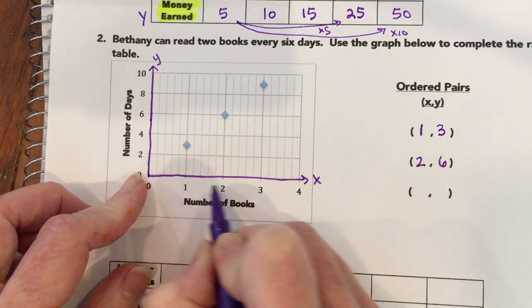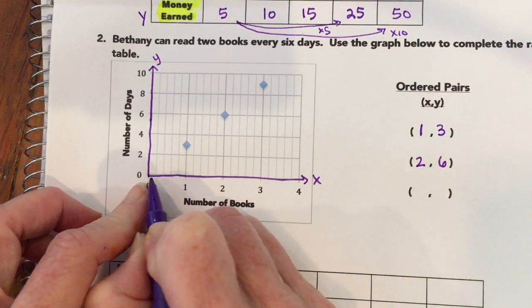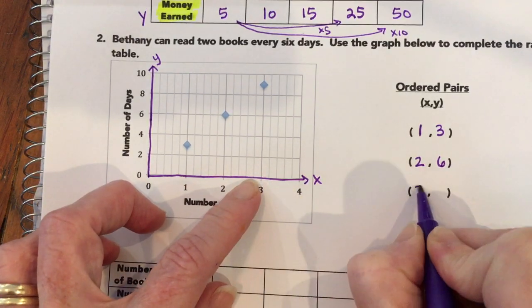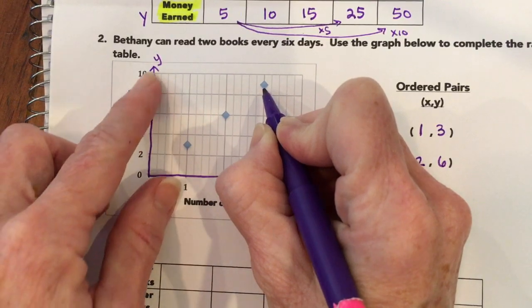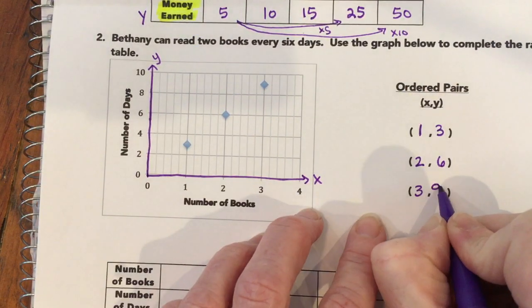So again, I'm starting at 0. Remember, that's called the origin. I go over to 3, and then I go up to this number here. You can see that's between 8 and 10, so that would be 9.